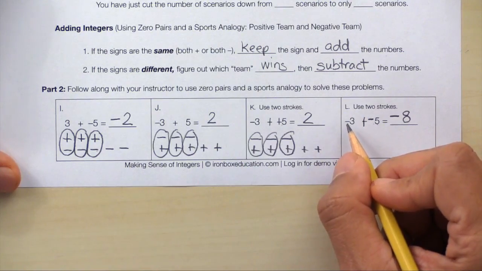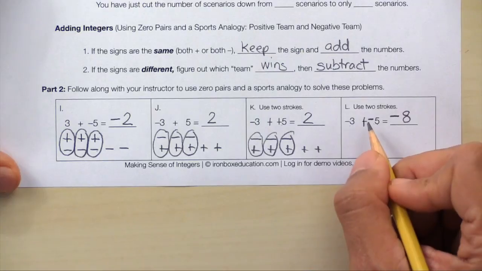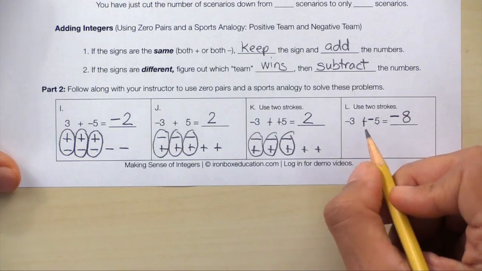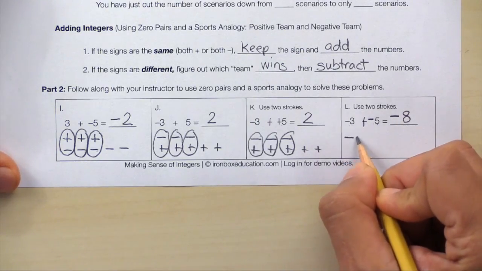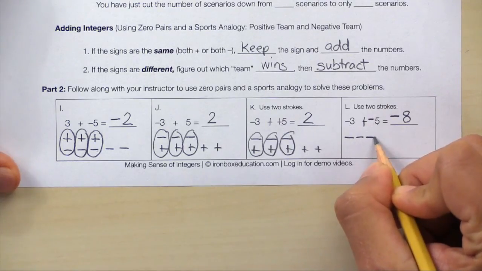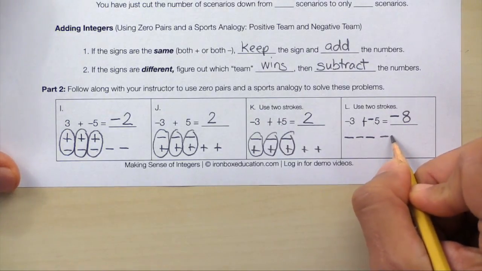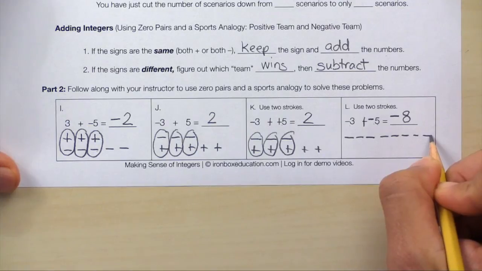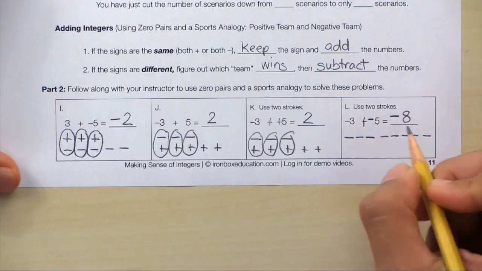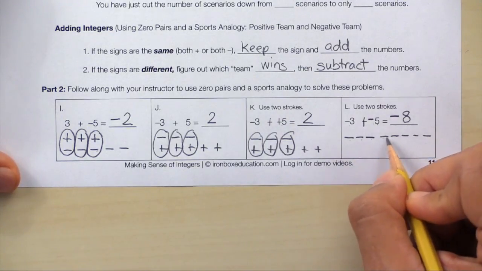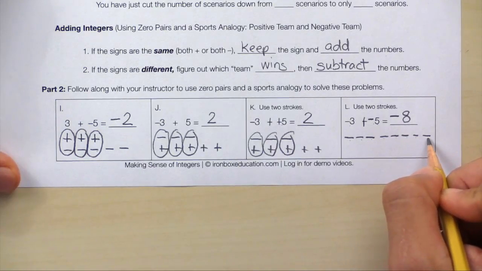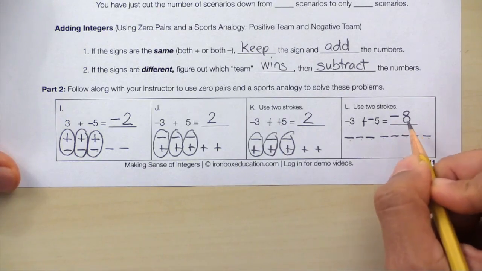Let's illustrate that so that we understand it. Here we have negative 3 points plus another negative 5 points. So here's negative 3 points, and here's another negative 5 points. 1, 2, 3, 4, 5. And altogether, the negative team has 1, 2, 3, 4, 5, 6, 7, 8 points. And that's why our answer is negative 8.